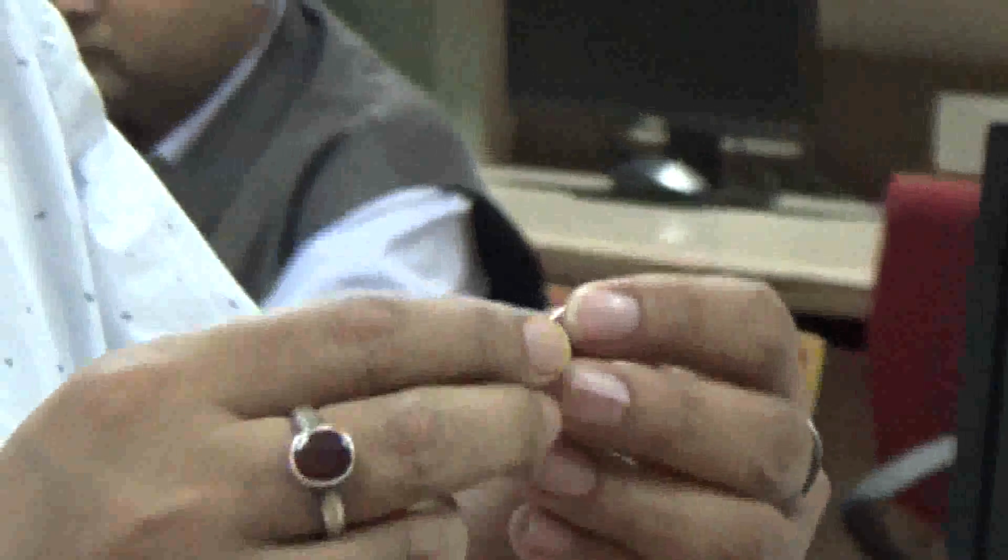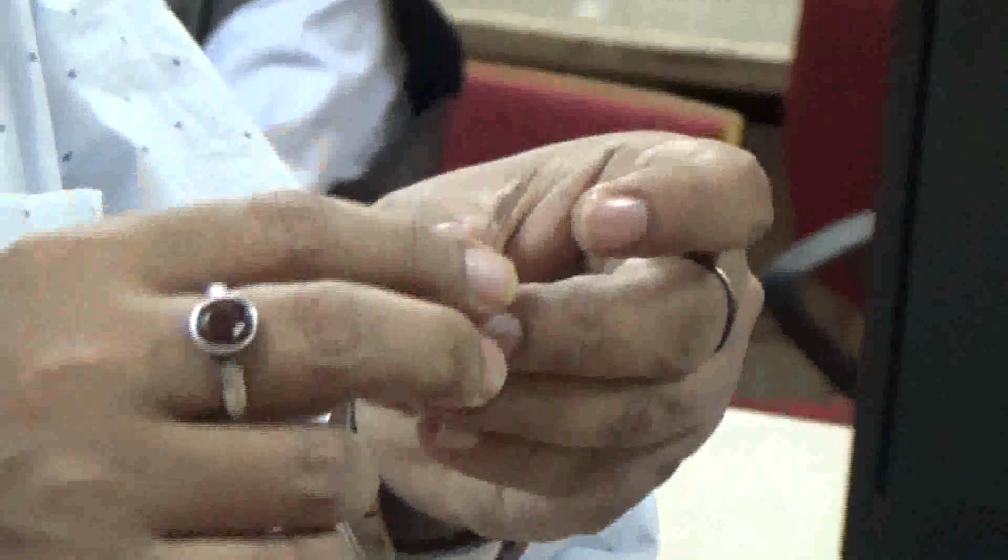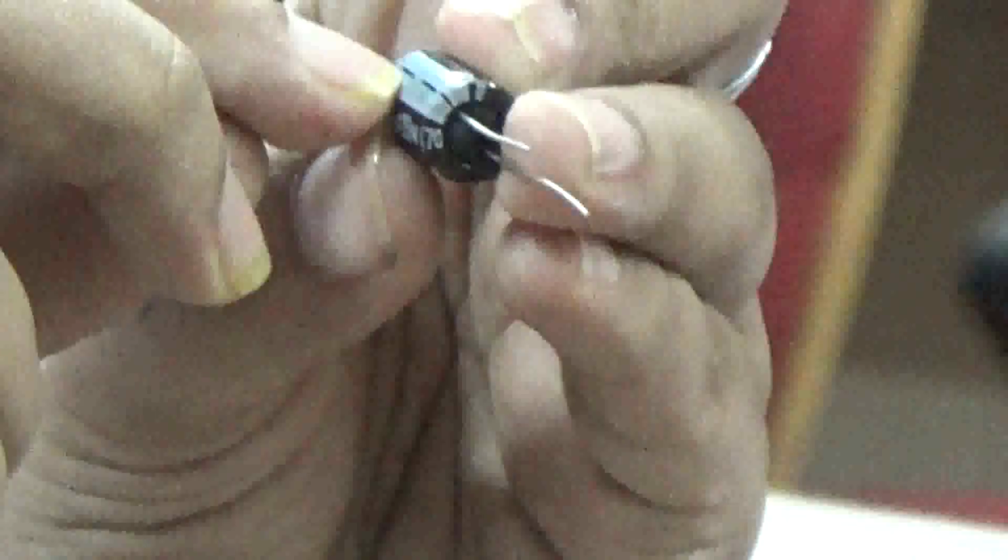In a polar capacitor, there are two terminals. One terminal is shorter than the other. The shorter terminal indicates negative and the longer terminal indicates positive. Also there is a white strip, which indicates the negative terminal. We have to connect it to the negative, and the longer terminal indicates the positive.